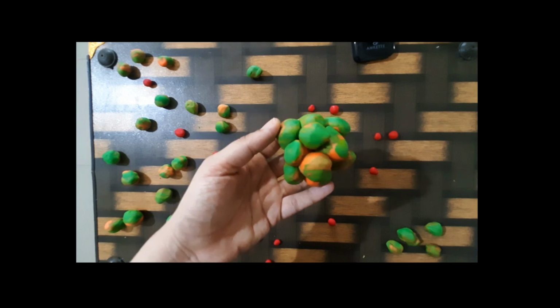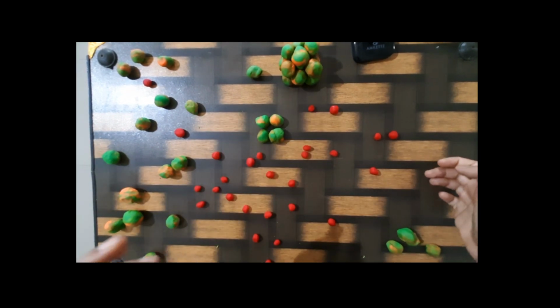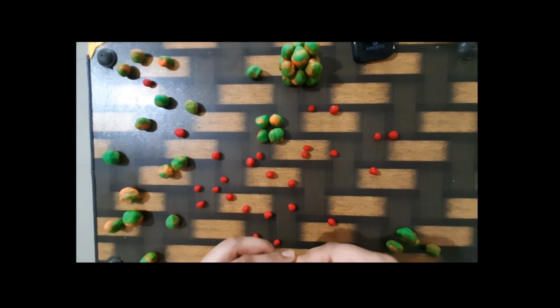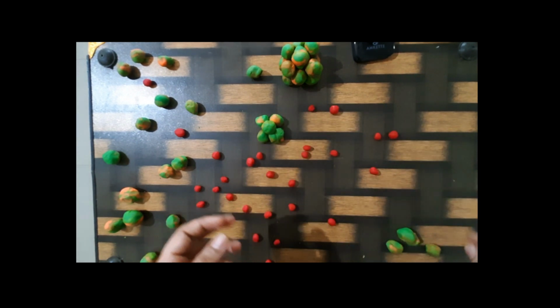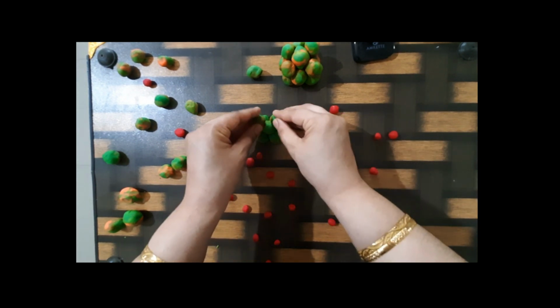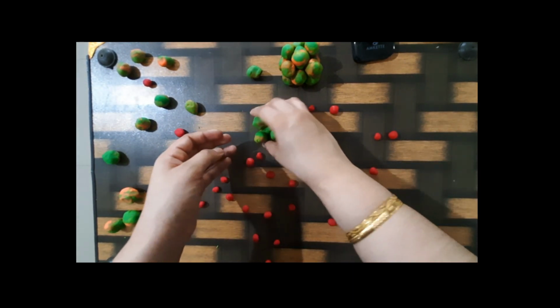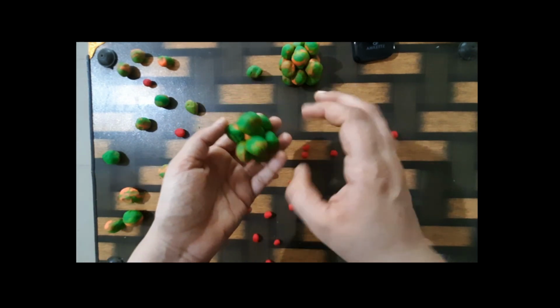Now let's take a look at what a BCC structure looks like. In BCC, you have a basic base, then you have a body center, which means you have an iron atom in the center of the body, and then you have the other iron atoms at the top. So you again have the 8 iron atoms at the corners, and you have a central body structure.